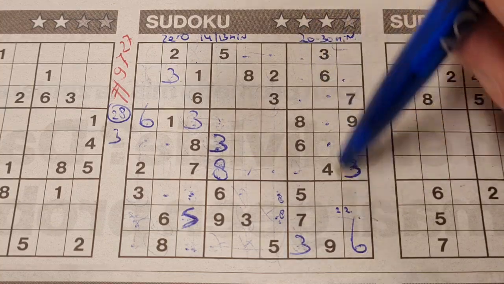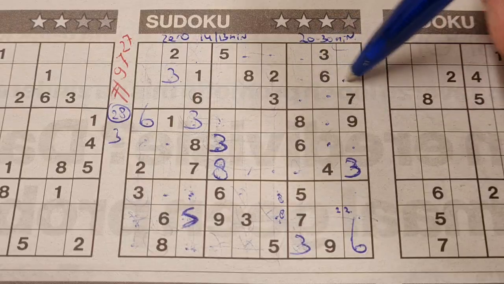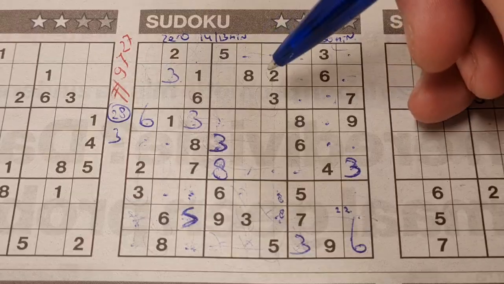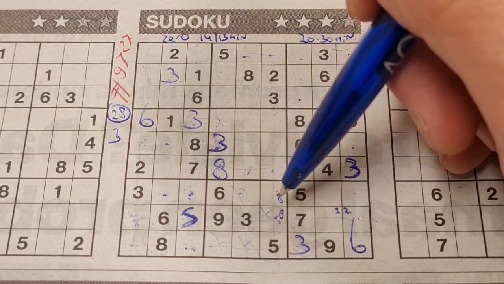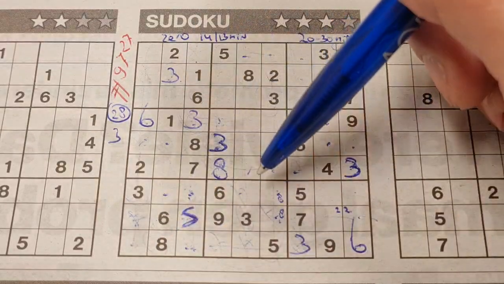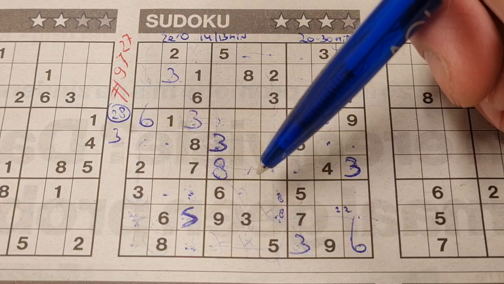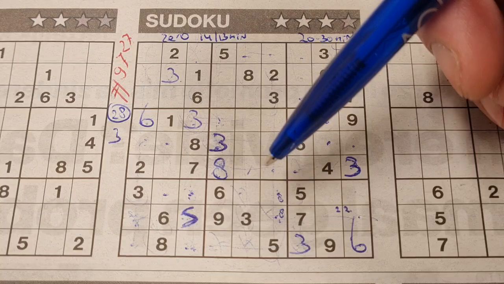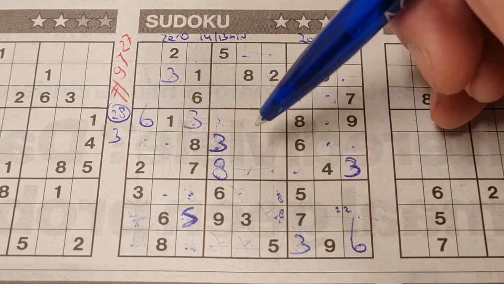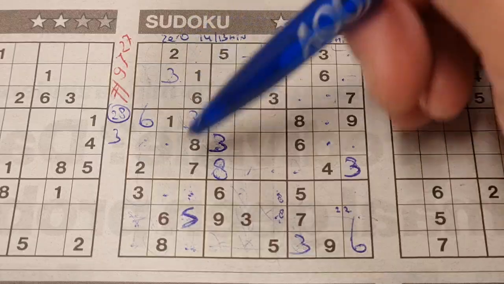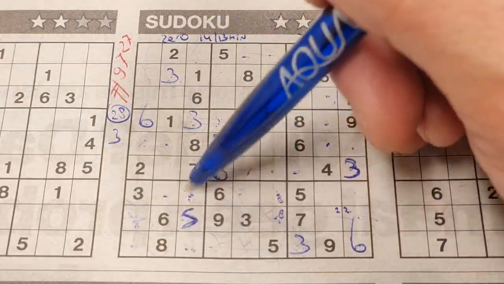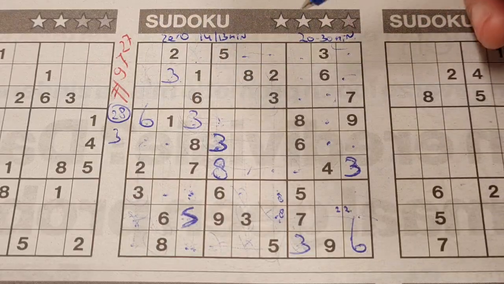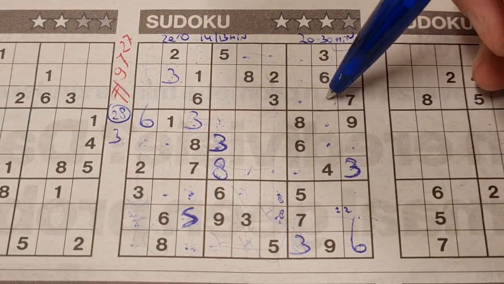Come on. 8, 8, 8. Well, 1, 2, 3, 4. 1, 2, 3. I'm stuck here. I'm really stuck here.